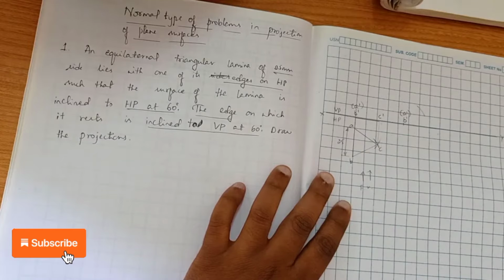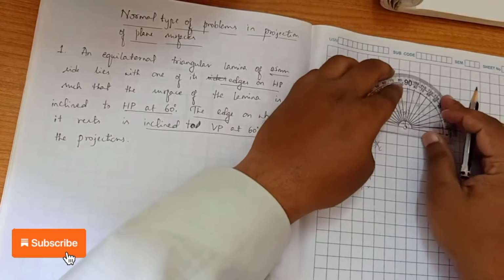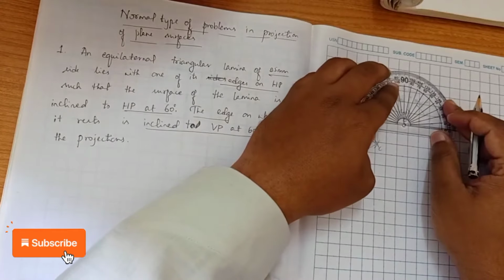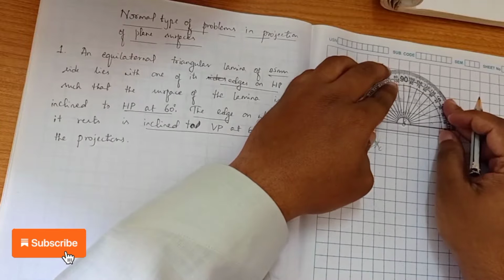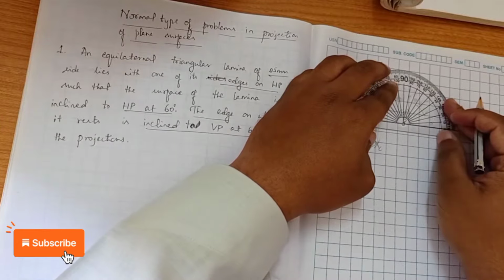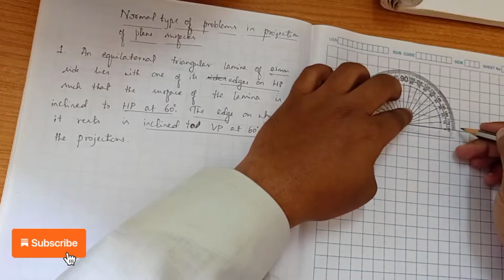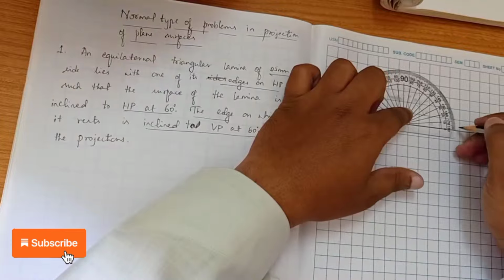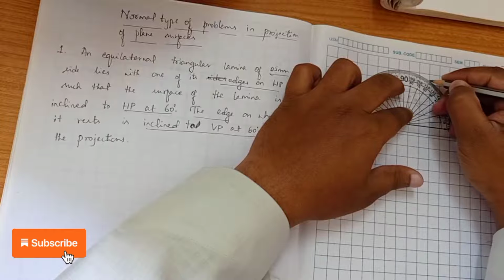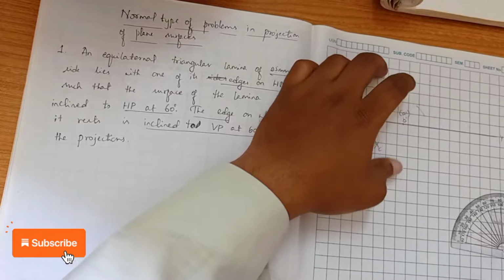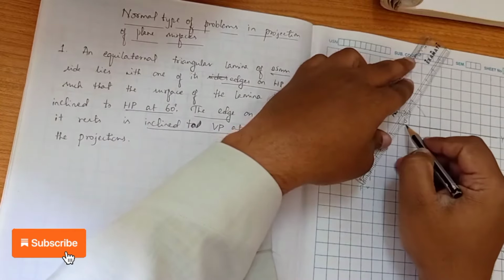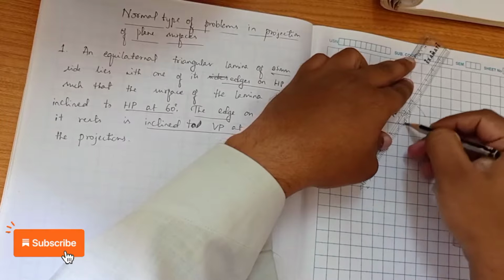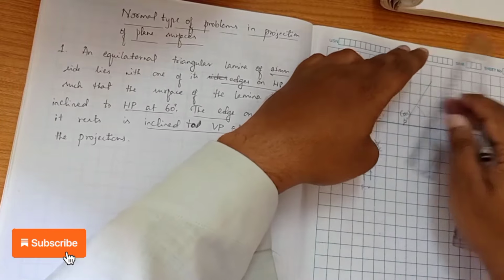So what we do here is, with respect to this B point, exactly to this B dash point with the XY line, I'm fixing this protractor and marking 60 degree. Now I'll be drawing a straight line here. So this is where we got.